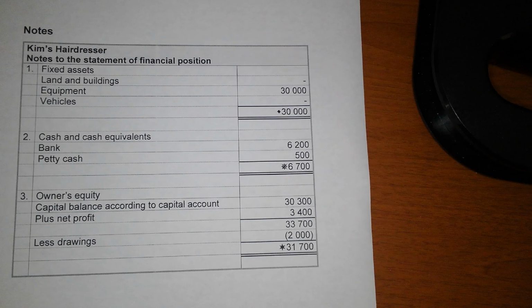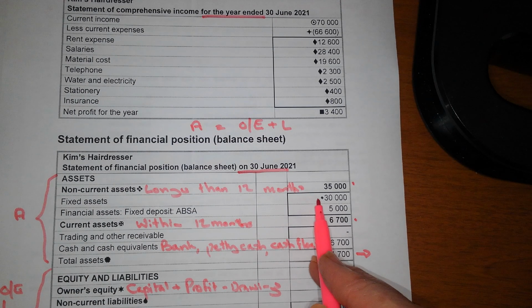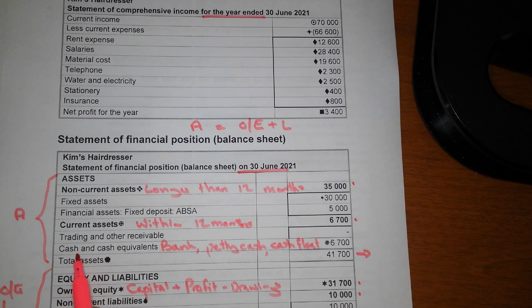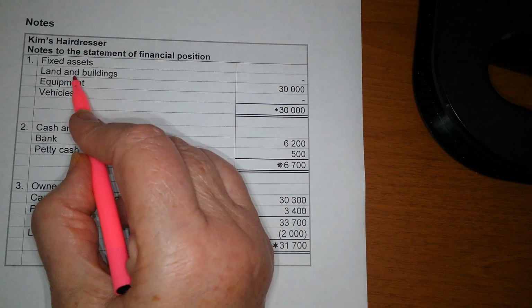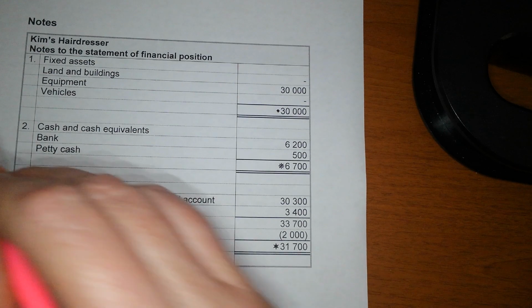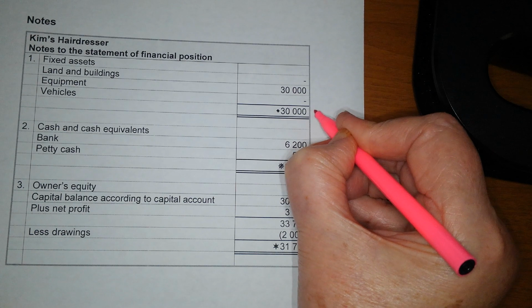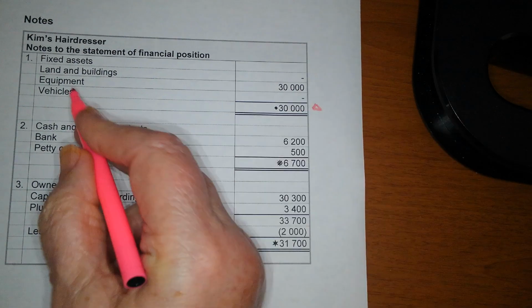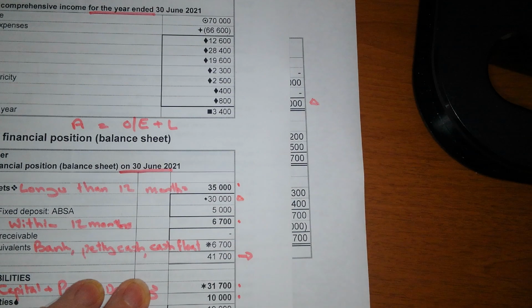So we want to show fixed assets, and that can consist of several different assets, and we want to show the cash and cash equivalents that also consists of various things. So we will complete a note for it. So for fixed assets, we will go and look at the fixed assets that we have, and we will put in the amount, and then this answer that I get here of all those fixed assets together is the amount that I will show in my balance sheet as fixed assets.